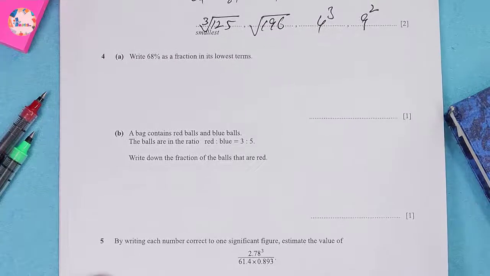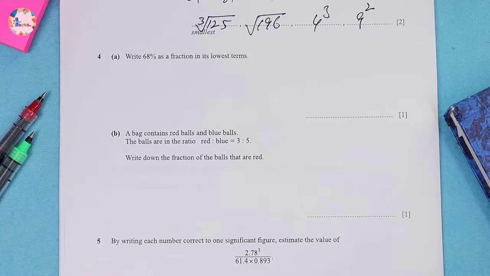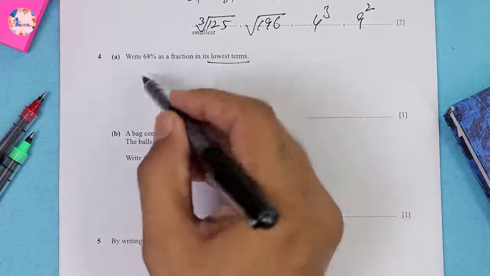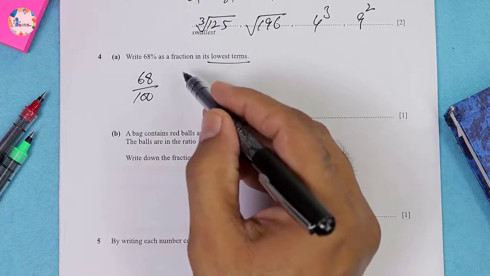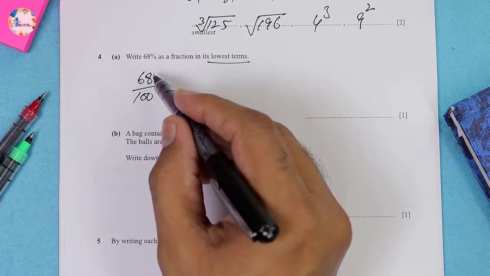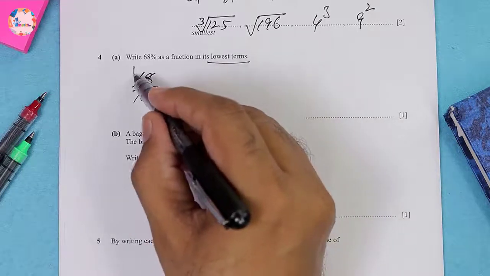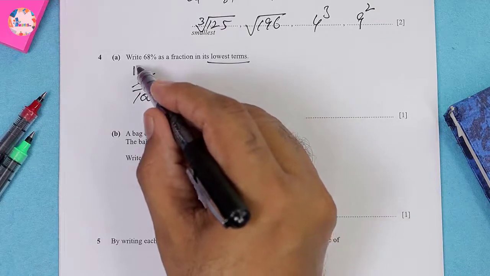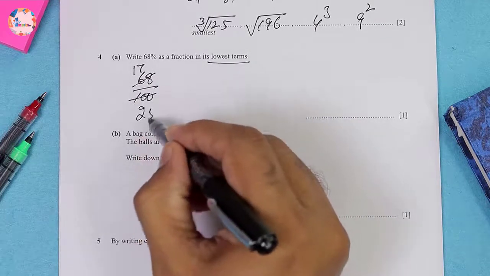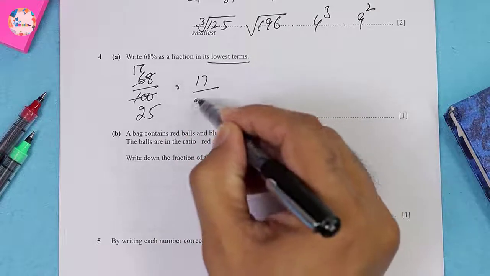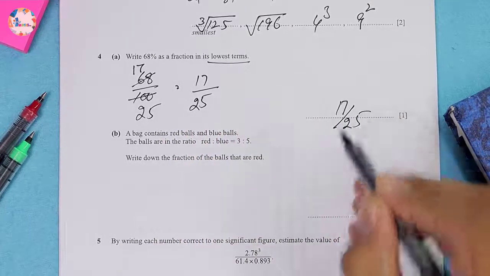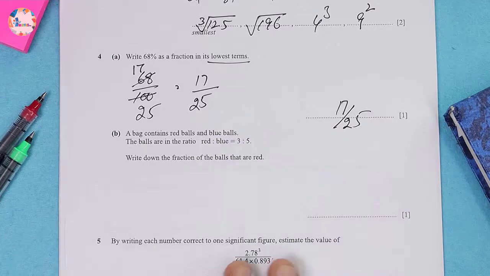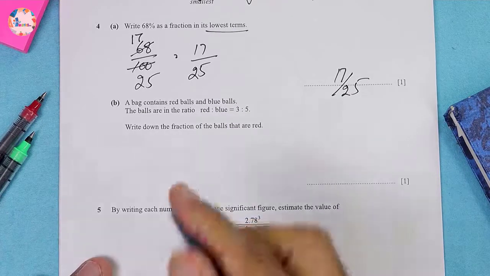Write 68% as a fraction in its lowest terms. So 68% means 68 over 100 like this. So we can cancel by 4. 4 1s are 4 and 4 17s are 68, and this will be 25, and the simplified fraction will be 17 over 25. So we can write 17 over 25 at the proper given place.